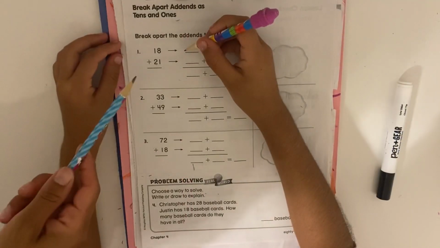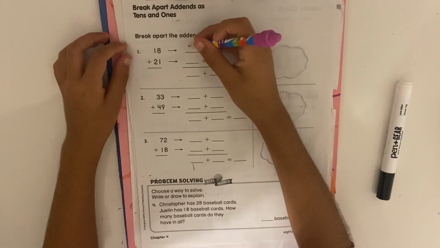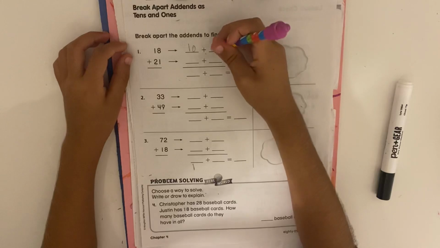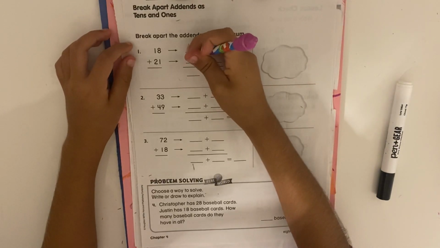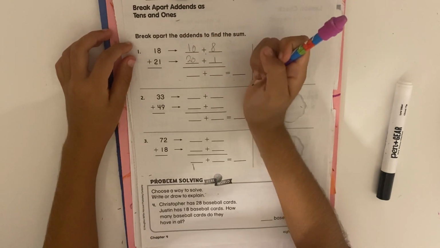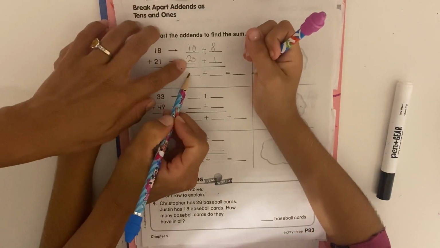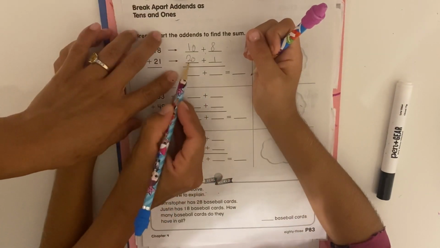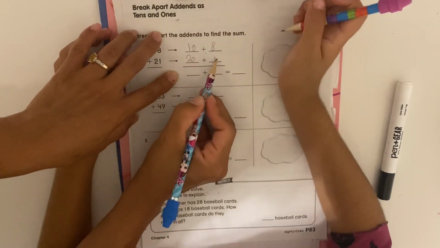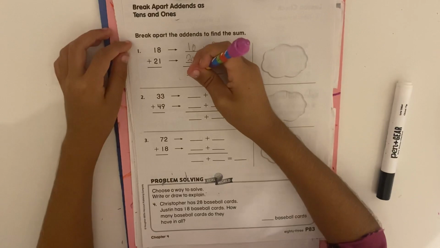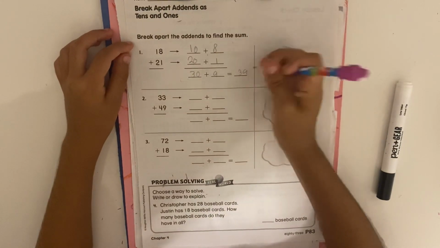Okay, Chloe. So in the first problem, we want you to break apart 18 by using tens and ones. 10 and 8 ones. 20 and 1. Okay, so you broke them apart. And now you're going to add the tens and the ones separately. So 10 plus 20 is equal to this, and 8 plus 1 is equal to this. So the answer is 39.